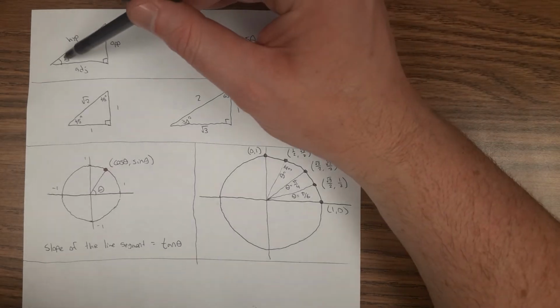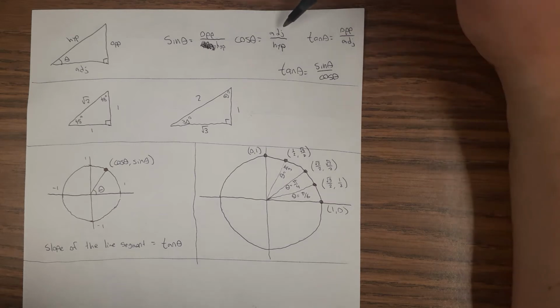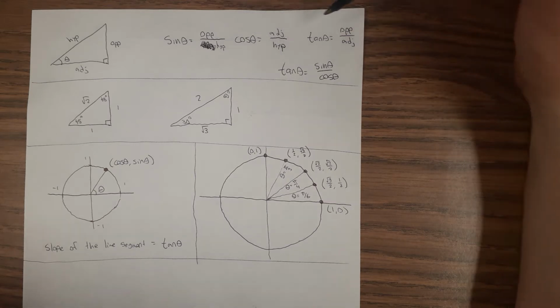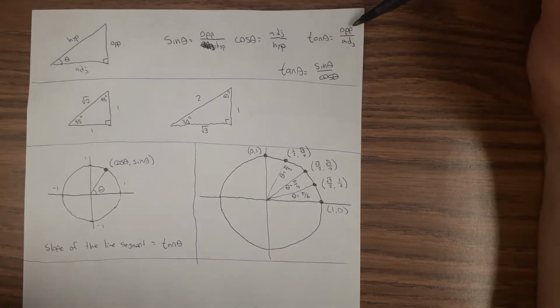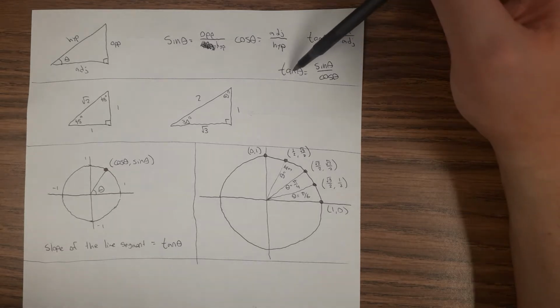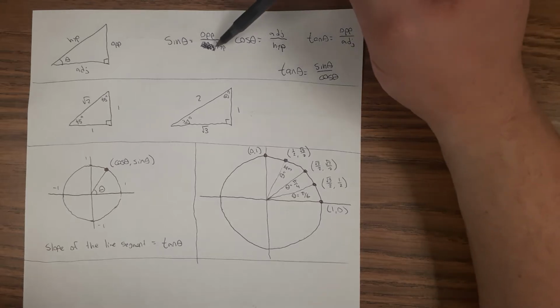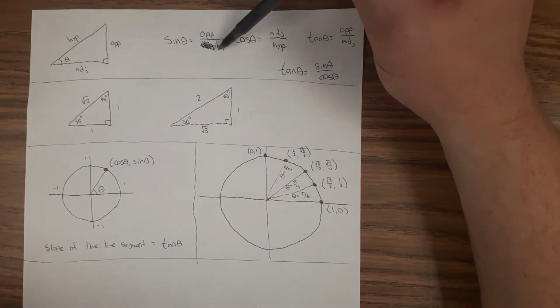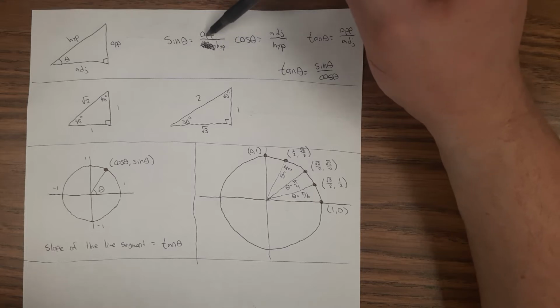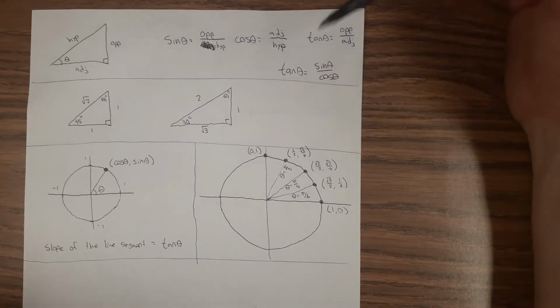And sine theta is opposite over hypotenuse. Cosine is adjacent over hypotenuse. Tan theta is opposite over adjacent. Tan theta is also the same as sine over cosine. If you just do sine over cosine and realize that this one's opposite over hypotenuse and this one's adjacent over hypotenuse, you'll realize why these are the same.